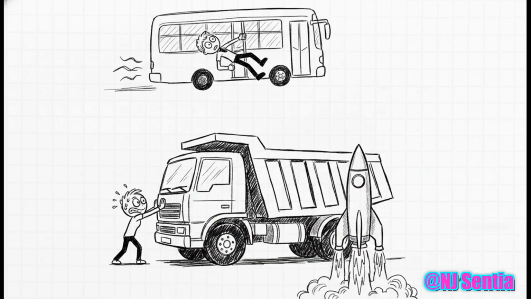The first law, inertia, is why you lurch forward when a bus suddenly hits the brakes. Your body just wants to keep moving. The second law, force equals mass times acceleration, explains why pushing a heavy truck is so much harder than pushing a small car. And the third law is exactly how a rocket can propel itself through the total vacuum of space. By violently pushing exhaust gases backward, the equal and opposite reaction pushes the rocket forward.